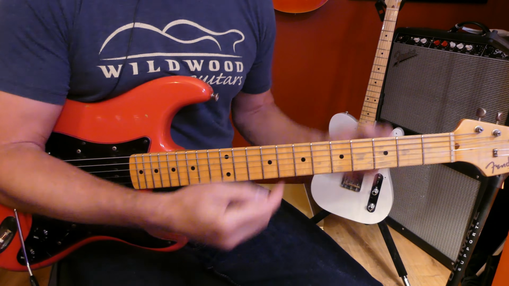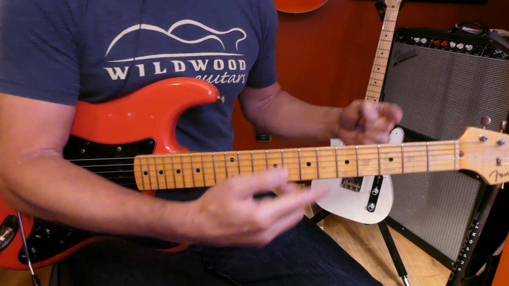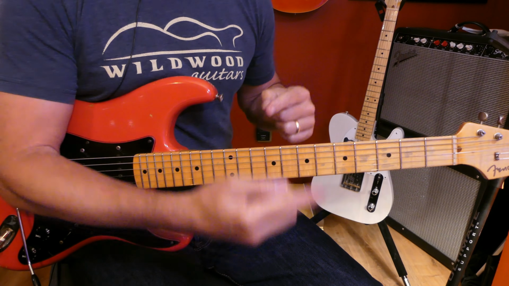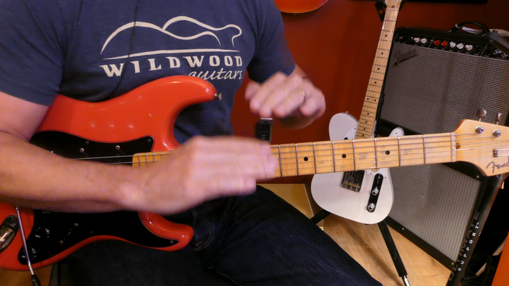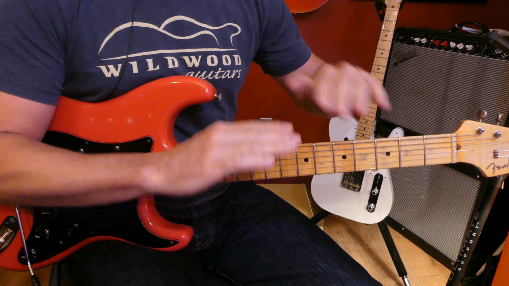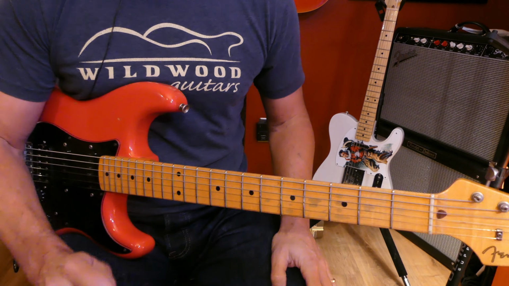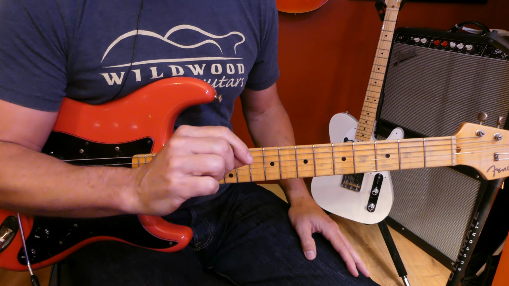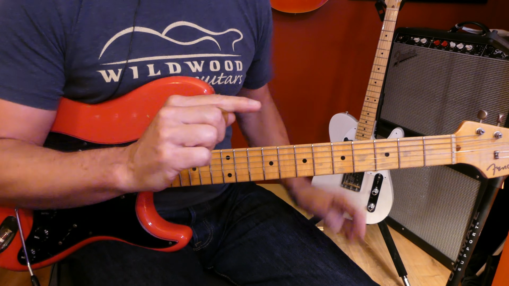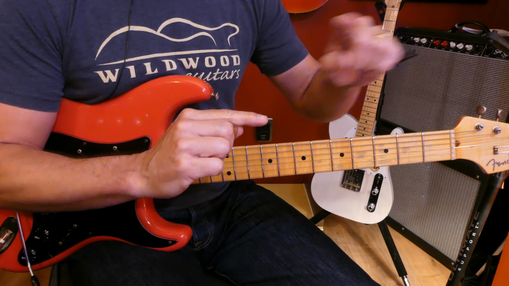Wider intervals. Don't just go up and down the scale, but give some variety, give some tonal variety and some intervallic interest, ascending and descending. Finally, counterpoint and specifically pedal tones. Use that one note to accent other notes and return.